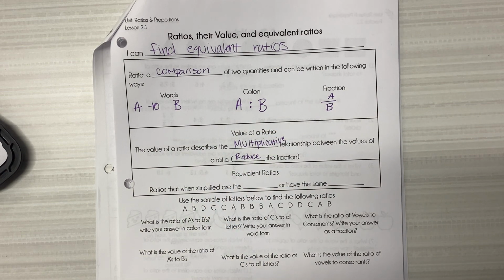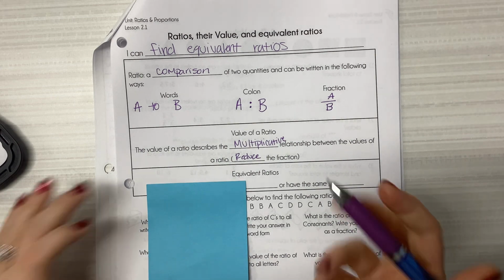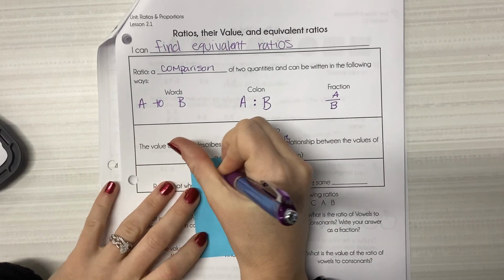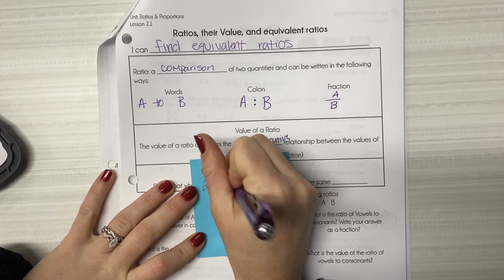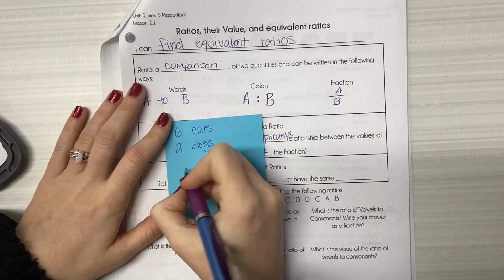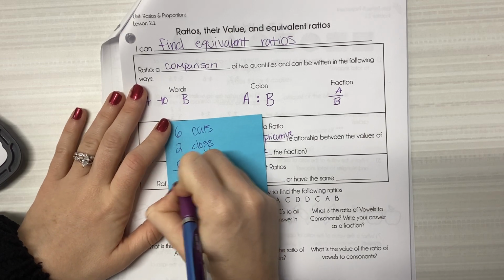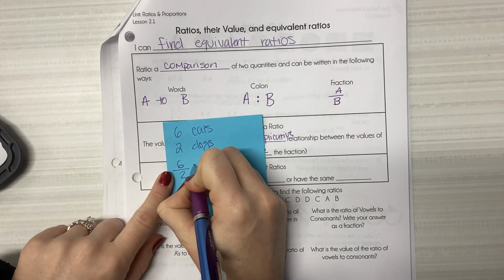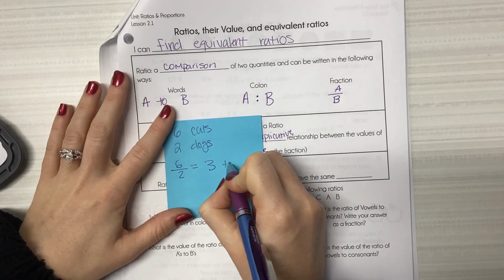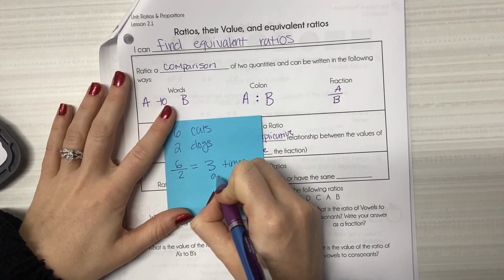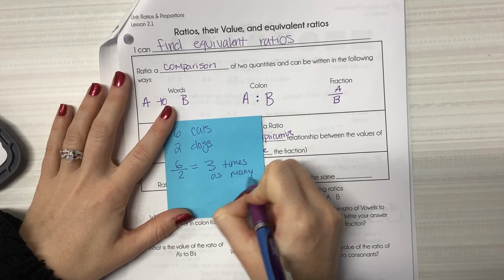As an example, let's say there's 6 cats and 2 dogs. As a ratio, cats to dogs, that's 6 over 2, which is the same as 3. There are 3 times as many cats.